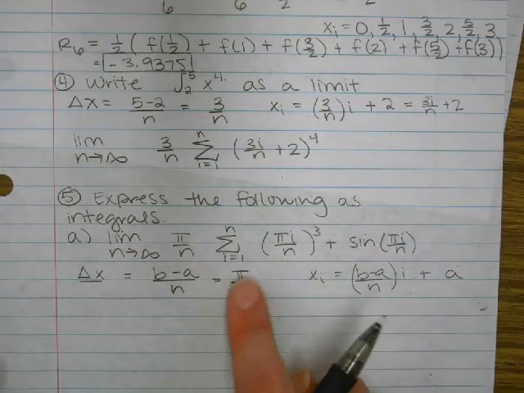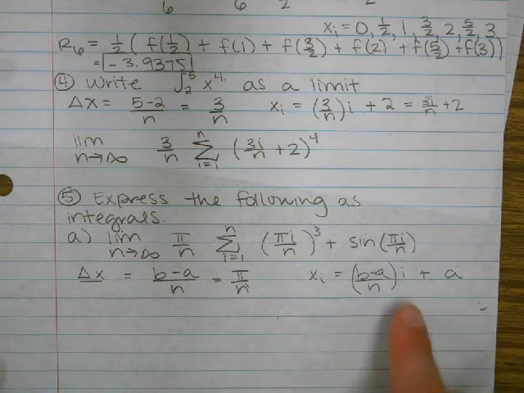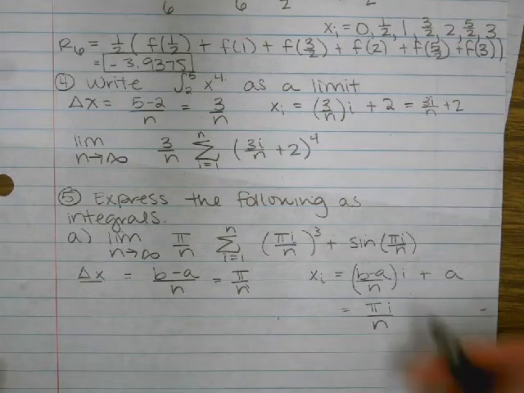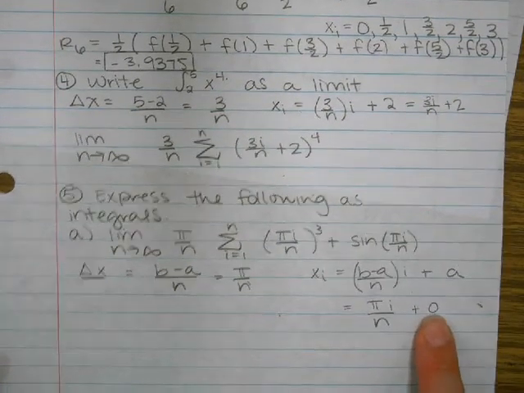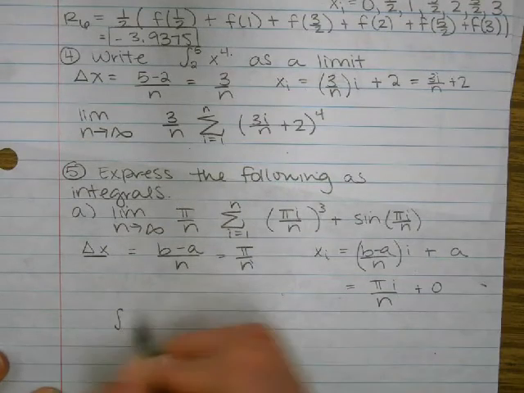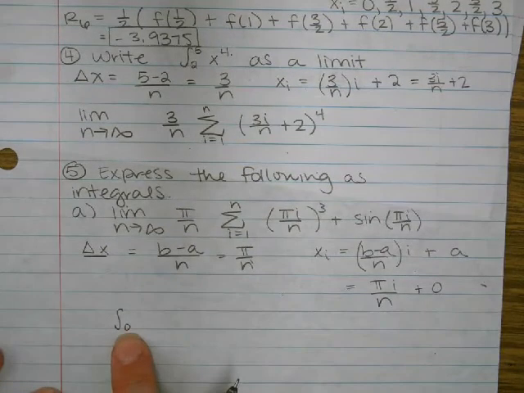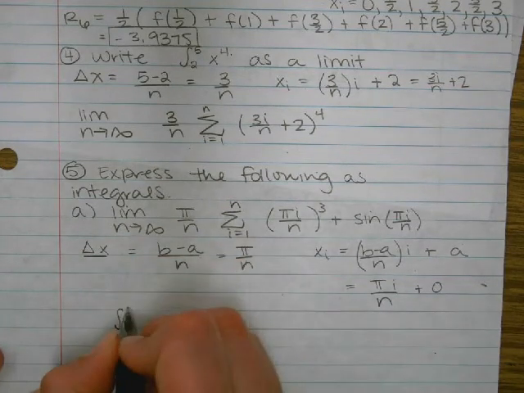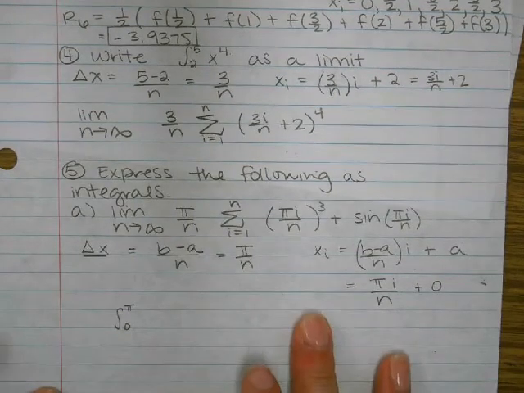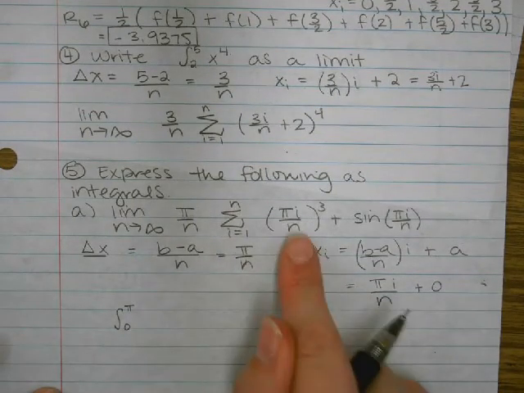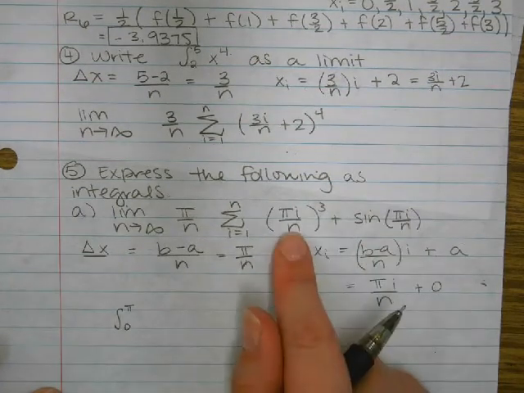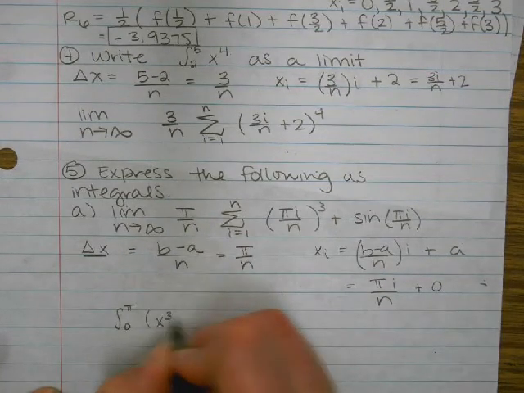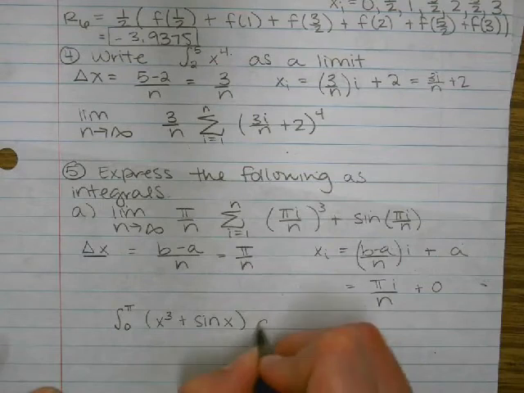So over here, we know that this was pi over n, and we know that this answer right over here ended up being pi times i over n, and so that means there was nothing on the end to add. They just added 0 on the end. So when we write this as an integral, I know my lower bound was 0, and I know that if I had to do something minus 0 to get pi, then the something I must have subtracted 0 from would have also been pi. And then if you look up here, this part is what gets plugged into the function, so the function must have been x to the third plus sine of x, dx.